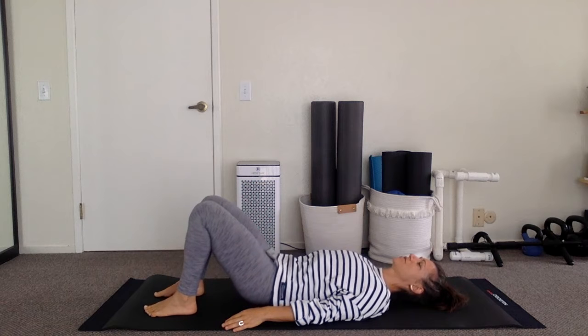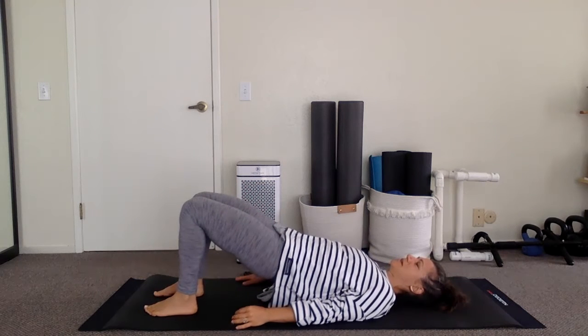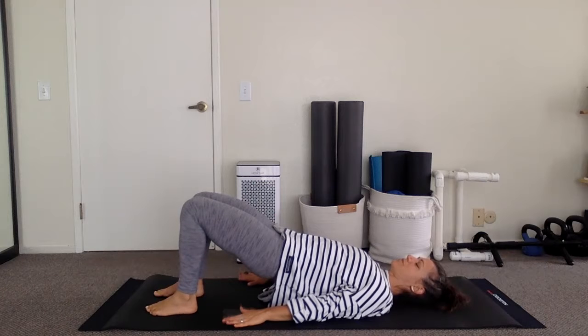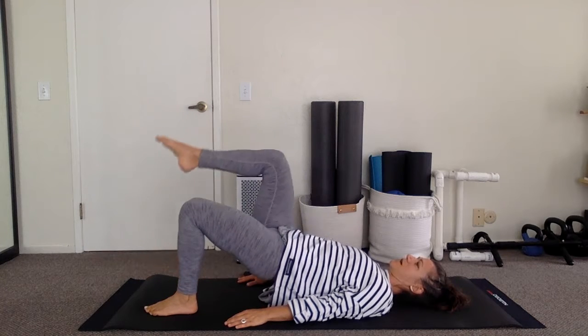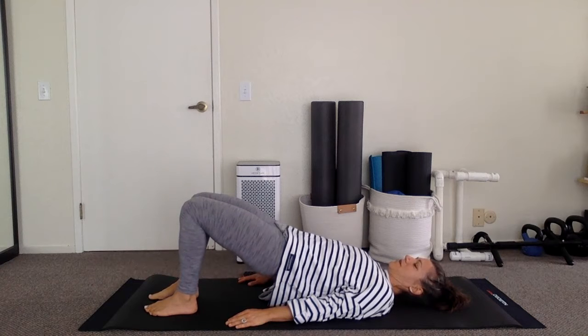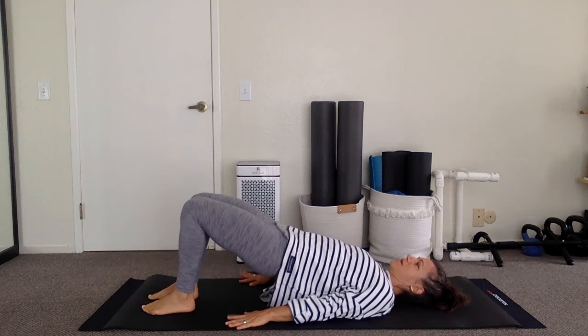You're going to tuck your tail under, peel your hips up, stepping down into your feet. Hips stay nice and stable. Arms are pressing down actively into the mat as I lift the right leg to tabletop. I'll lower it down. Lift the left leg. Lower it down one more time. Each side.